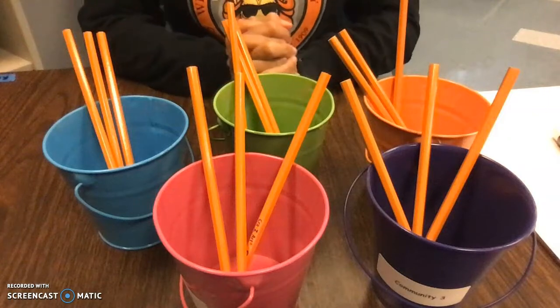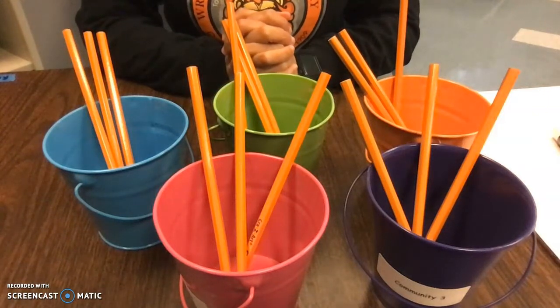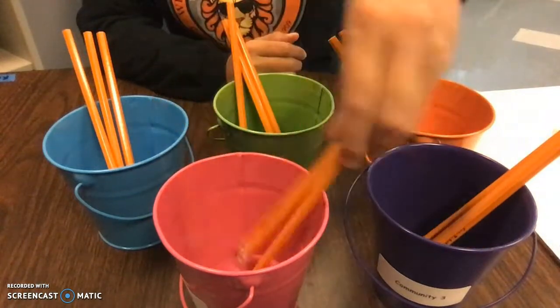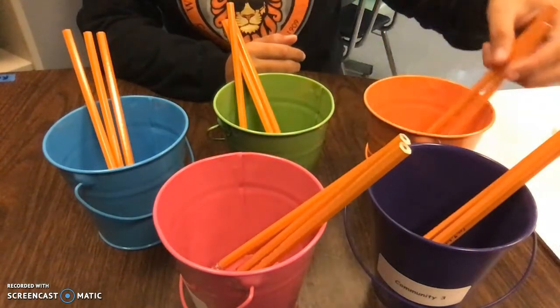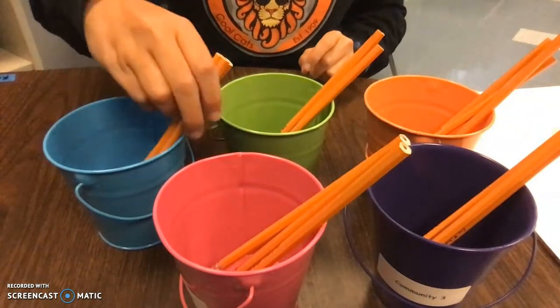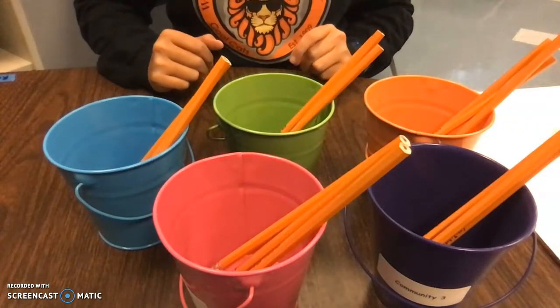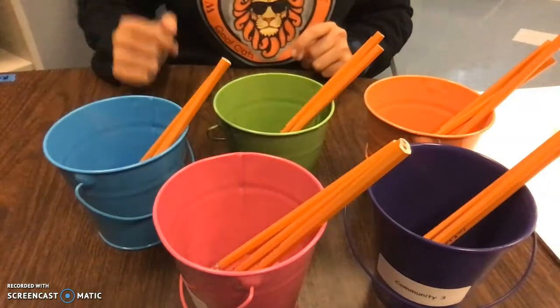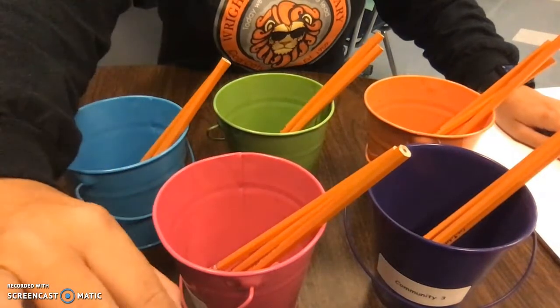Okay, all my pencils are gone. So how many do I have in each bucket? Well, there's 3 in this bucket, and 3 in this bucket, and 3 in this bucket, and 3 in this bucket, and 3 in this bucket. So I have 1, 2, 3, 4, 5 groups of 3.